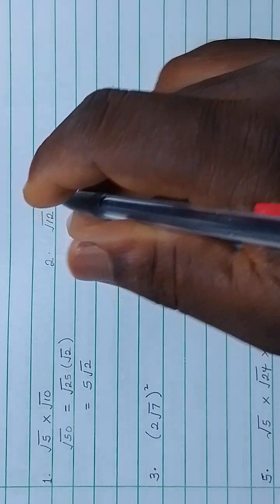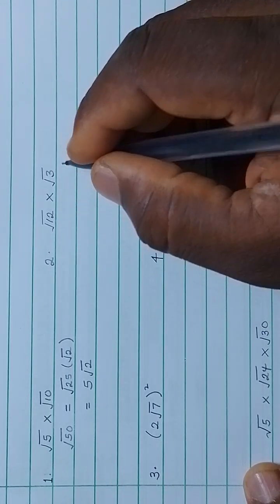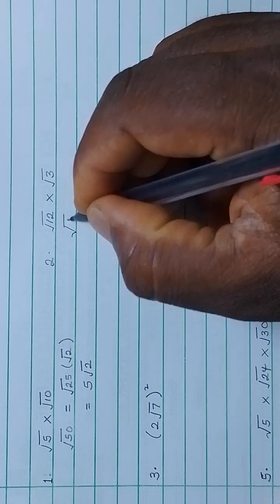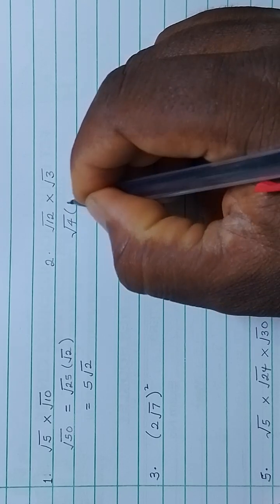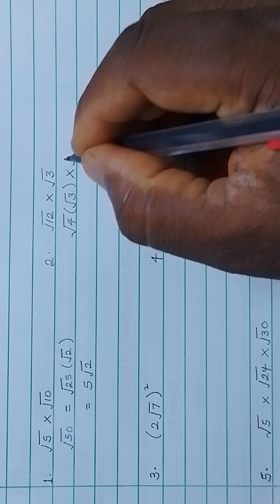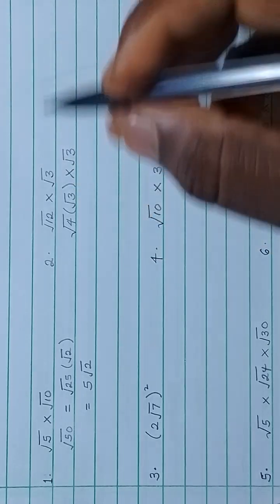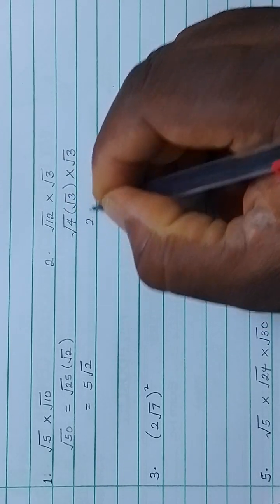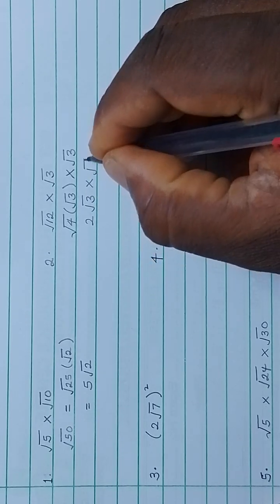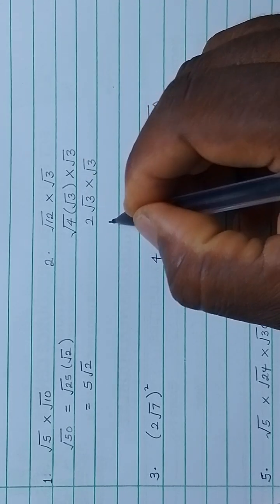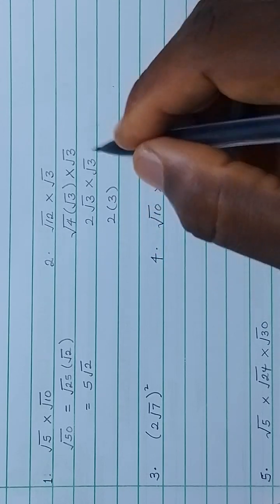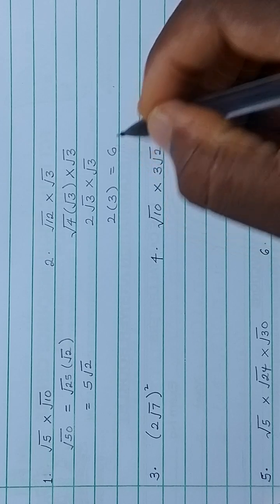Number 2, we have root 12 multiplied by root 3. So root 12 can be simplified. It's going to be root 4 multiplied by root 3 multiplied by another root 3 here. So root 4 is 2. We have 2 root 3 times another root 3. Now this 2 will stand, then root 3 times root 3 is 3. And the final result is 6.